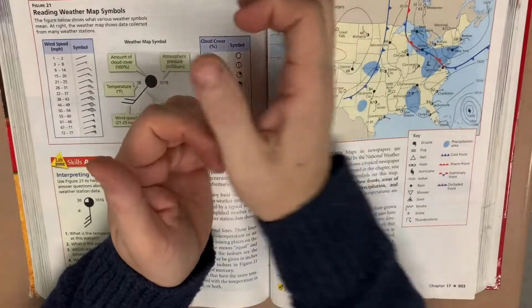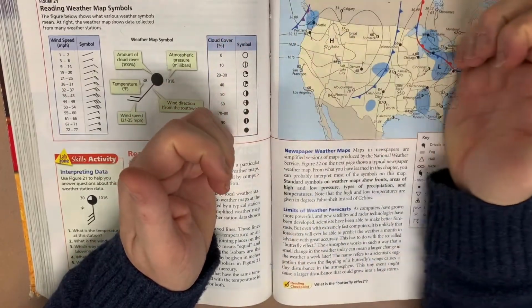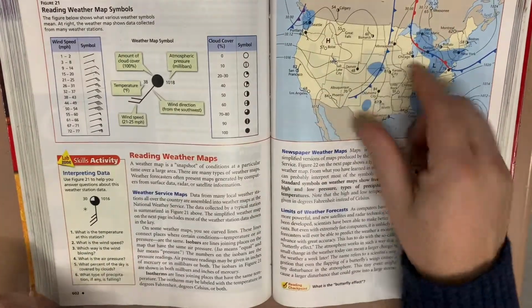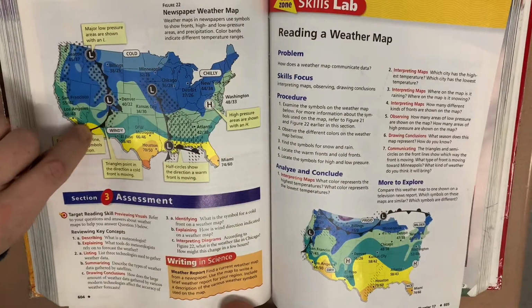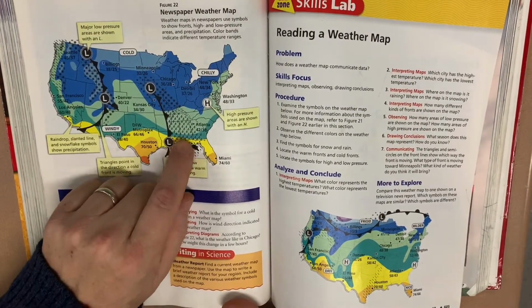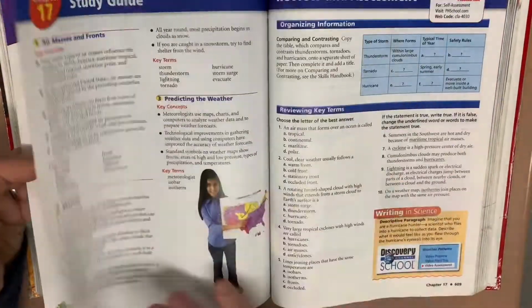And remember that systems move from west to east in the United States, and in general, whatever's happening in Minnesota today, we're going to get tomorrow. Know what a cold front looks like on a weather map with the shark's teeth, and know what a warm front looks like with the half-rounded teeth.